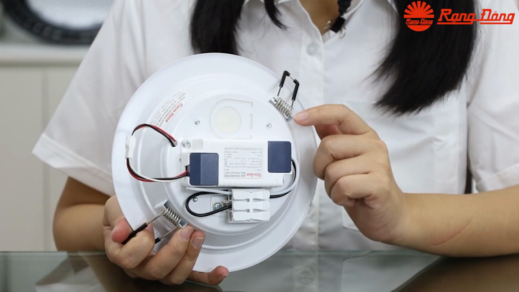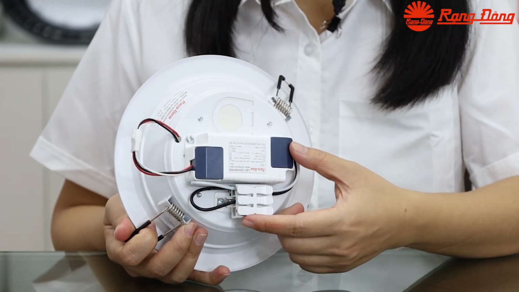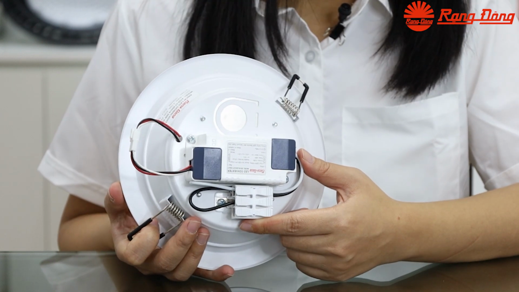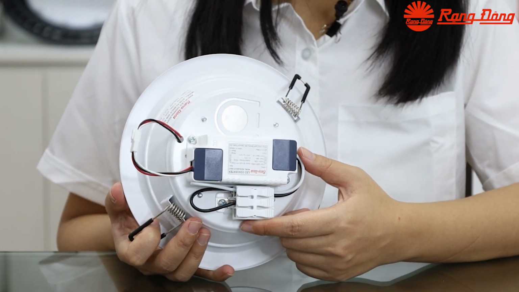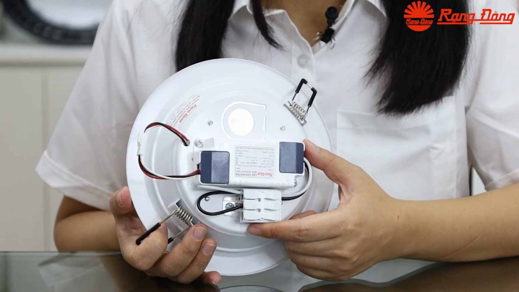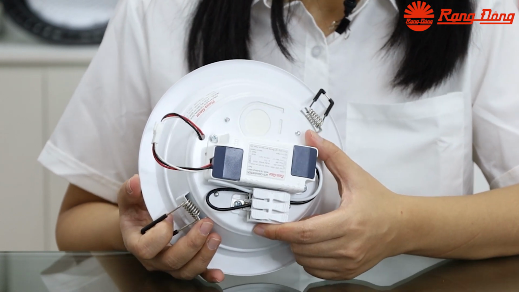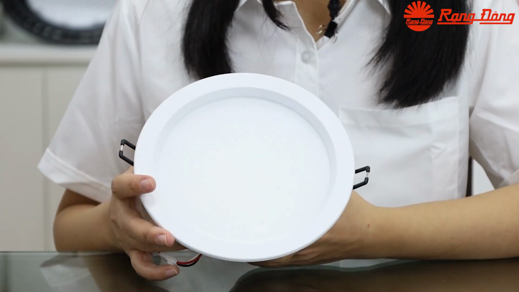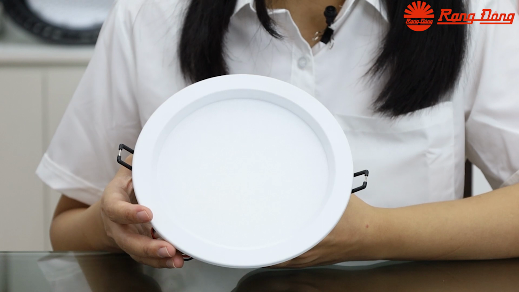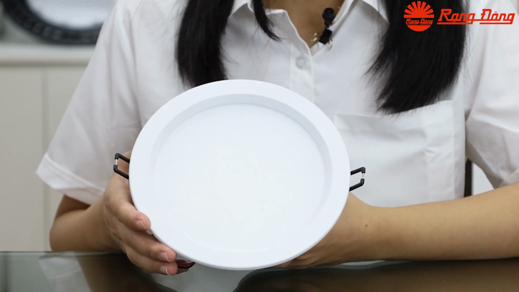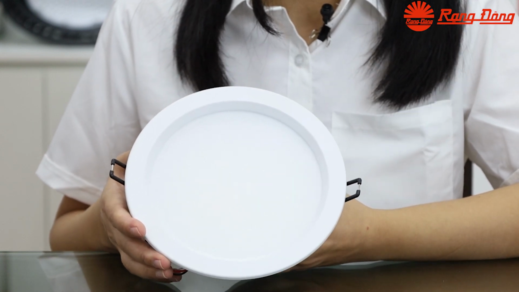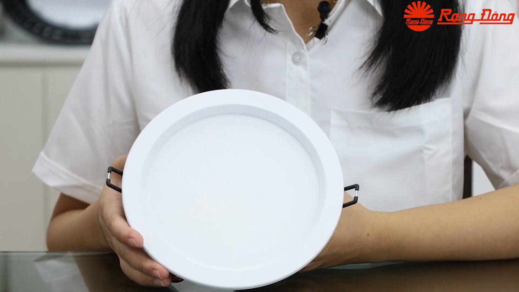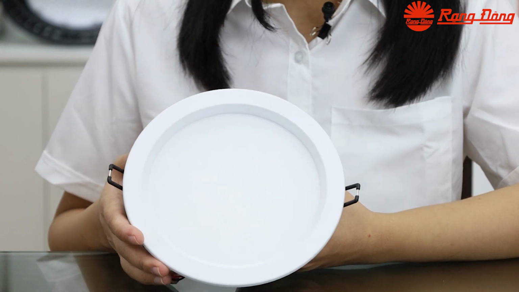The driver makes the high efficacy downlight high quality with a high power factor, 0.9, ensuring good performance of the whole downlight. And this downlight has the full range of dimensions from 3 inch, 4 inch, 5 inch, 6 inch and 8 inch, corresponding to the power from 7 watt, 10 watt, 12 watt, 15 watt, 20 watt and 30 watt.